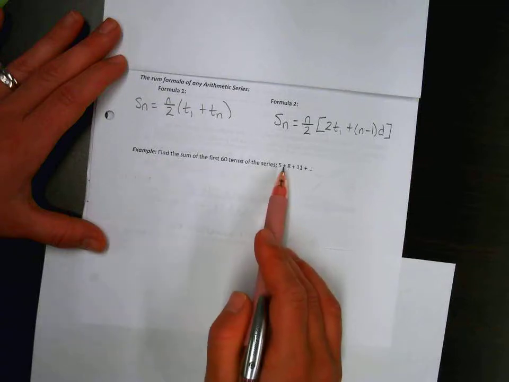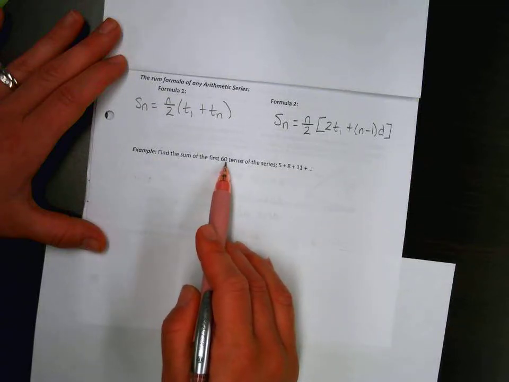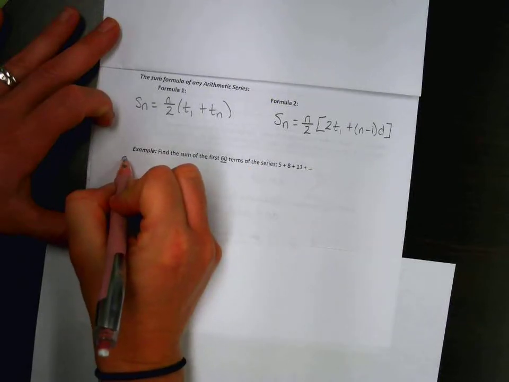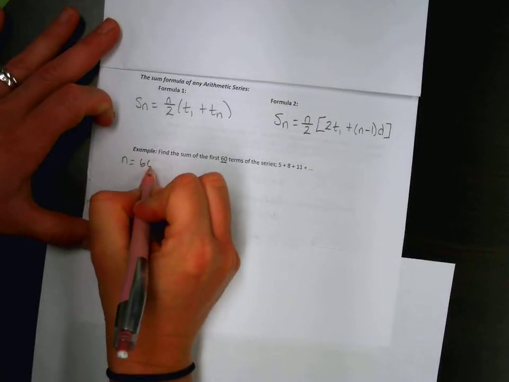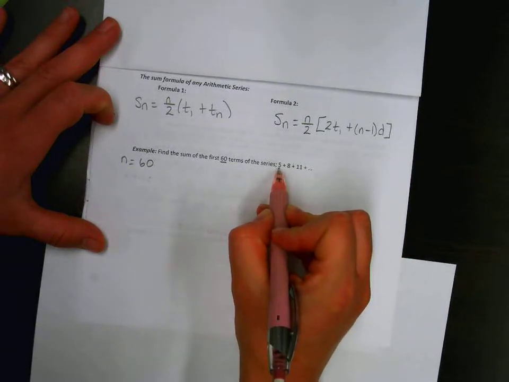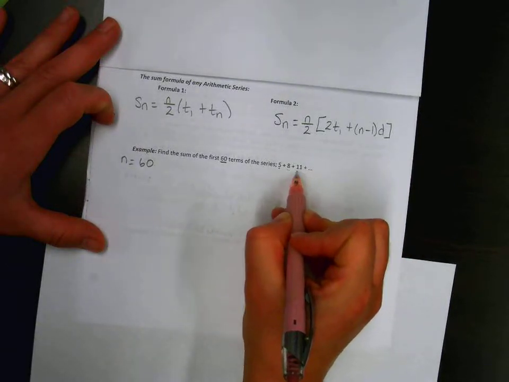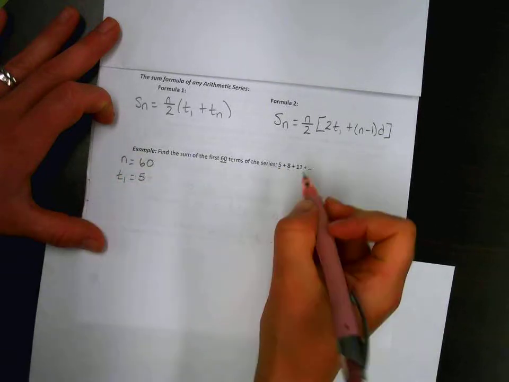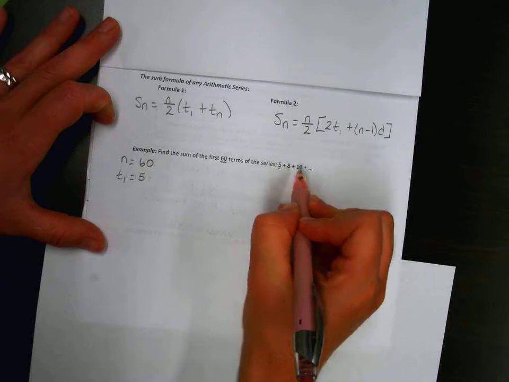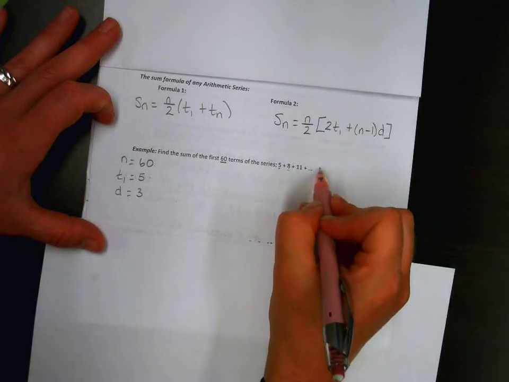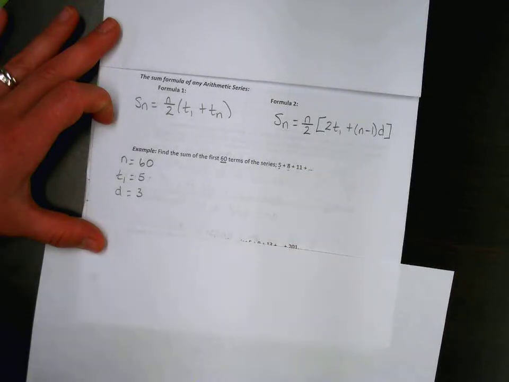So given this first example, it asks us to find the sum of the first 60 terms of the sequence. So 60 terms, that tells me that my n value has to be 60. Now I'm going to look at my sequence: 5, 8, 11. I know my first term of that sequence is 5. I know my common difference is 3. And obviously I do not know the last term.